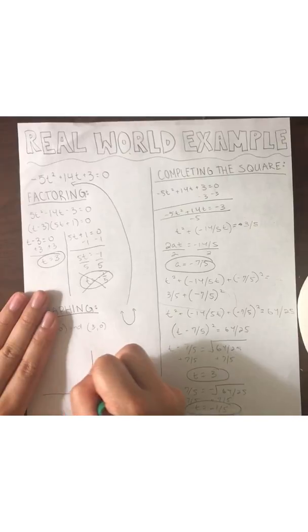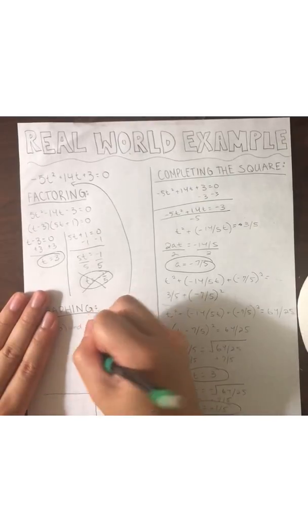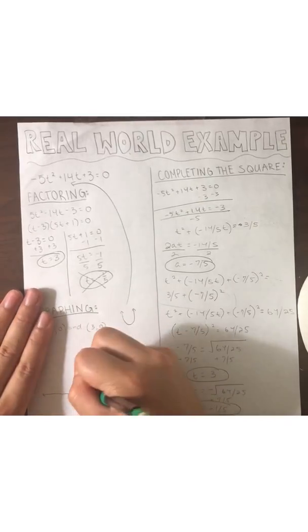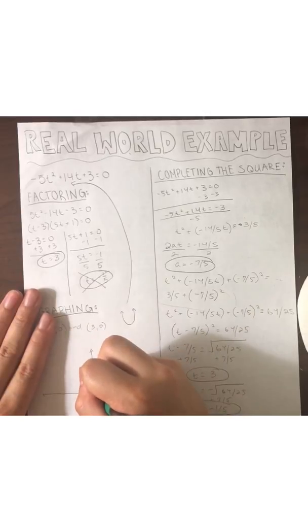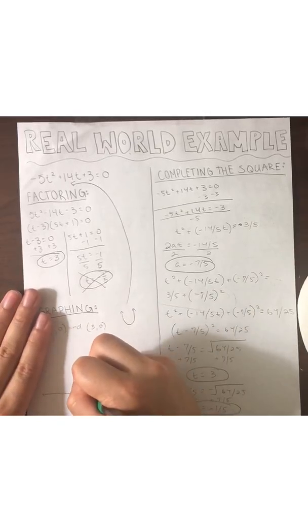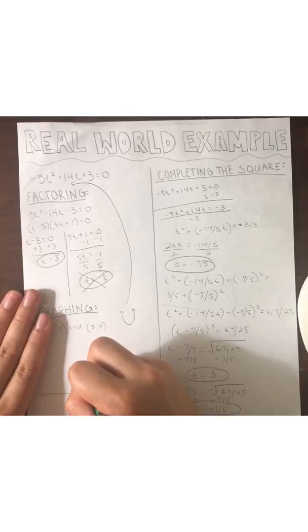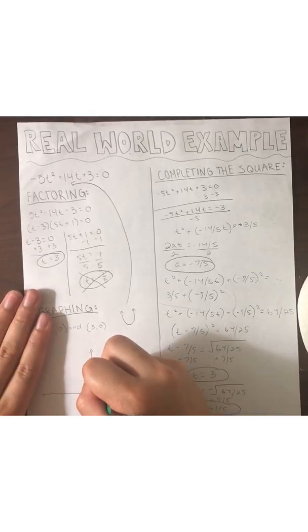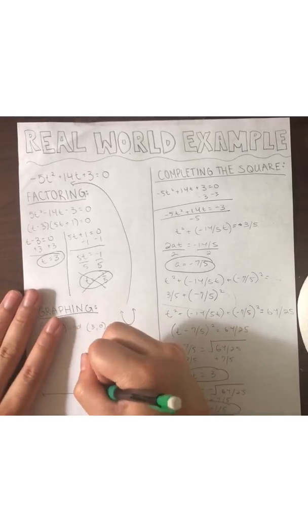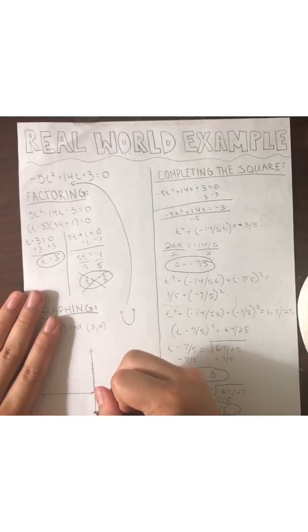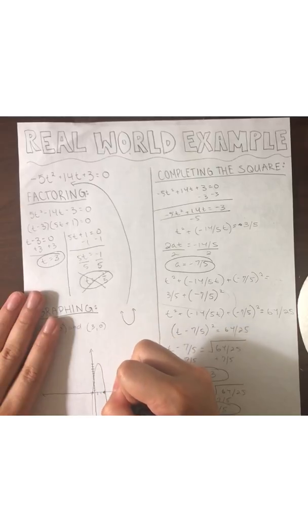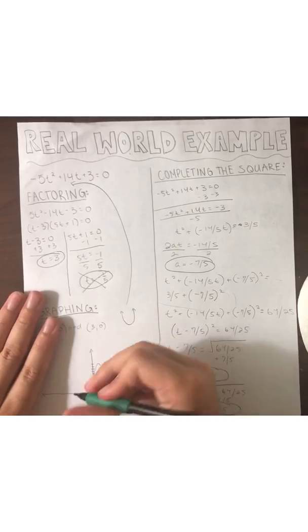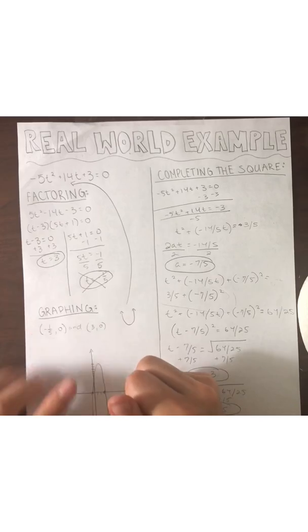This will then be the graph of the equation. And then it will be hitting the maximum of 14 and then coming back down. The graph is a downward opening parabola.